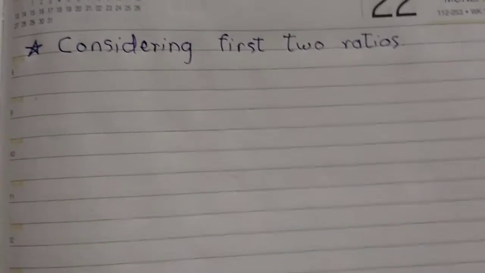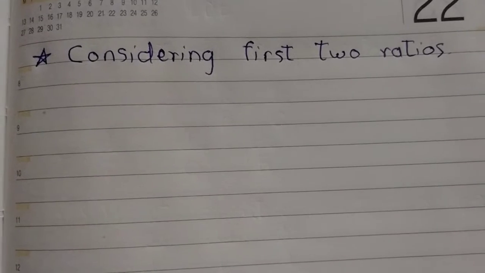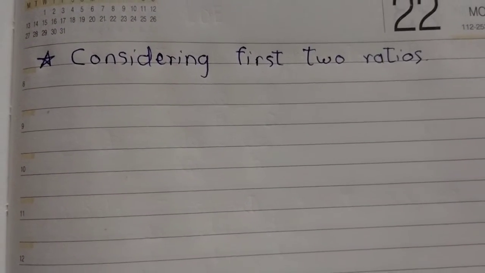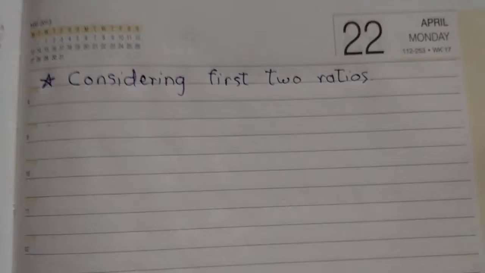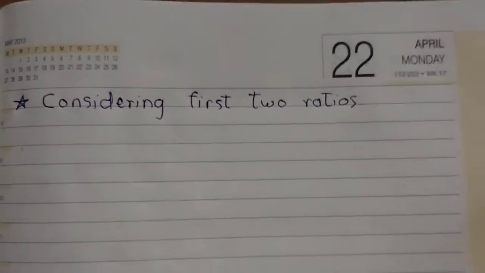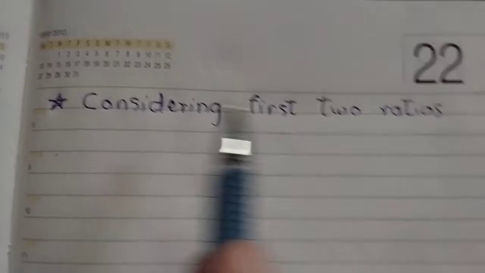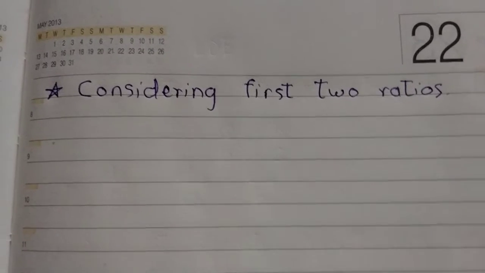Now we are going to find how to solve the symmetric equation by considering the first two ratios. This is a part of the symmetrical equations in the exam.